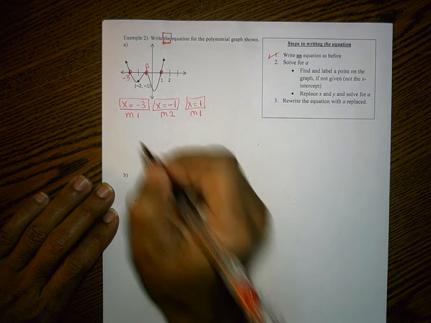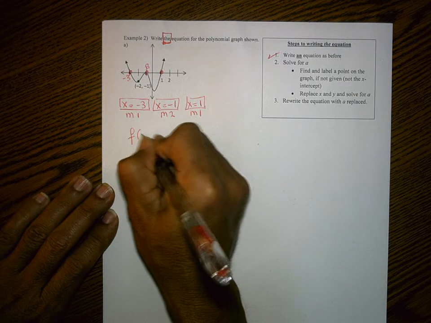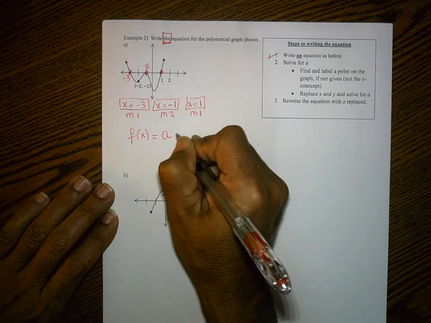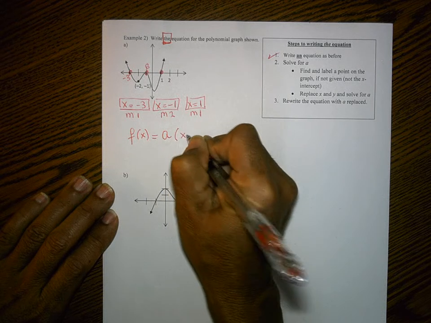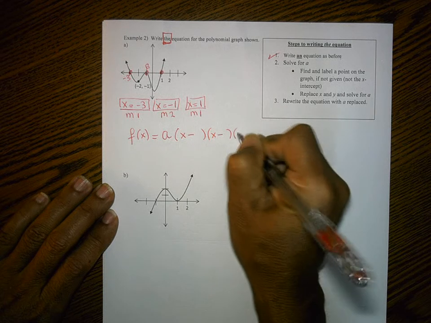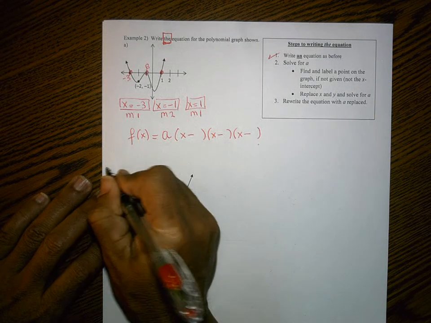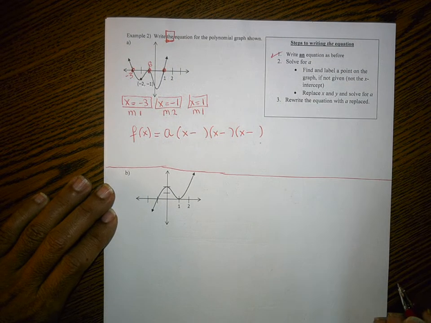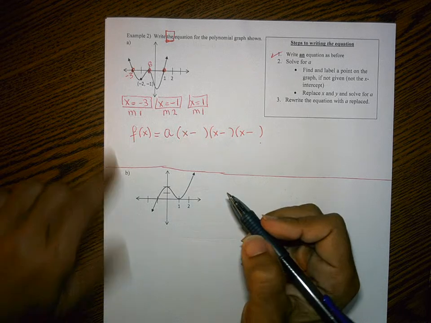So let's go ahead and write an equation. F of x equals the a value. Then I have 3 parentheses, x minus, another x minus, and another x minus. Let's go ahead and bring the values exactly the way we see it.